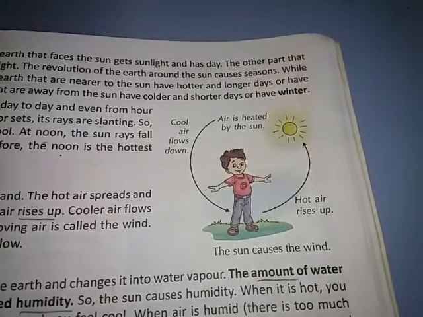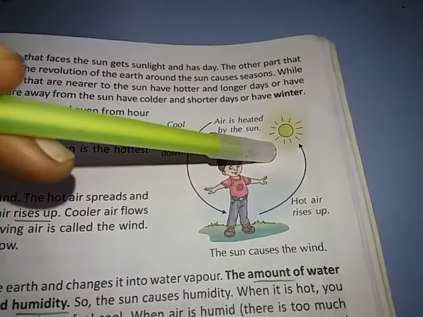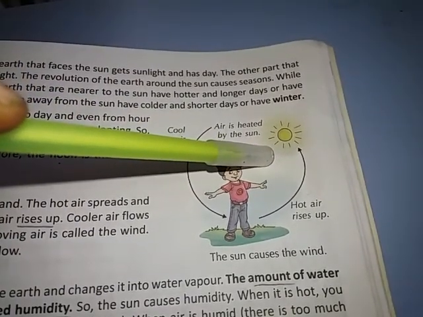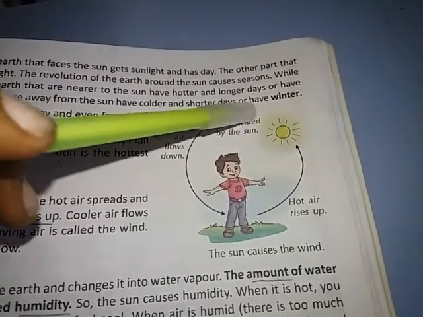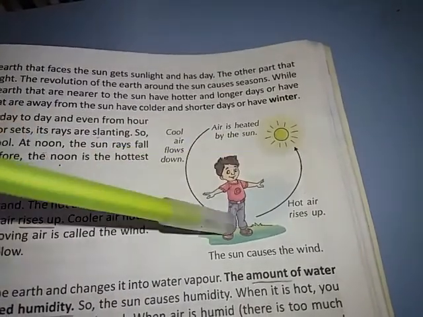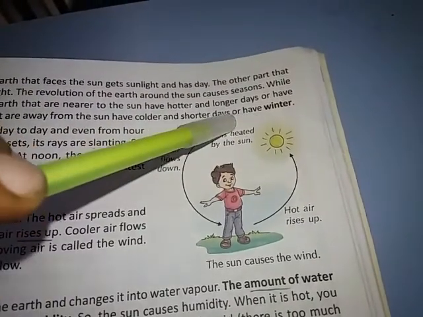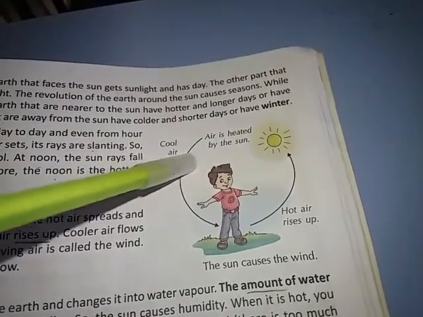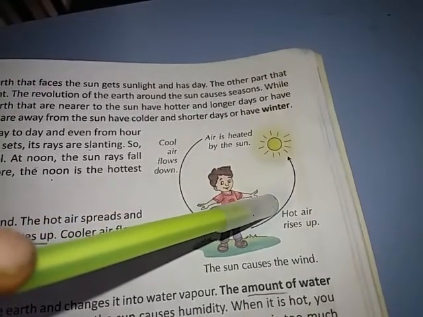Here is a picture of how the sun causes the wind. Suppose this is the sun. Air is heated by the sun, and then the hot air rises up. The cold air will get heat from the sun rays, then it will become hot and rise up. So the sun causes the wind.